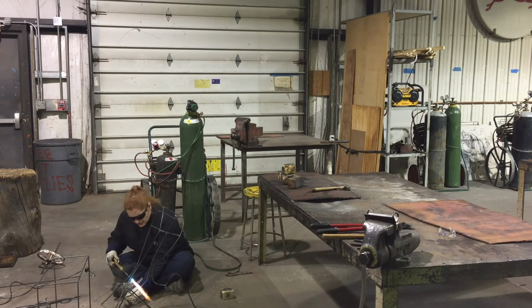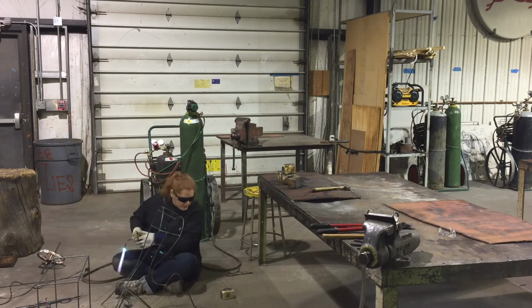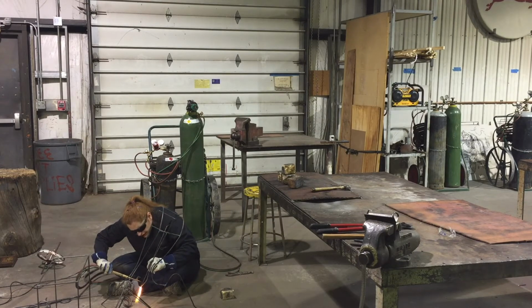I'm not going to worry about balancing this one up. I think it's simple enough that I can just kind of hold it where it needs to be, at least long enough to tack it. Remember with tacking, heat flows towards heat, so you want to get both ends really hot and kind of direct that droplet towards the area where it needs to be. And I'm going to kind of heat from the other side.